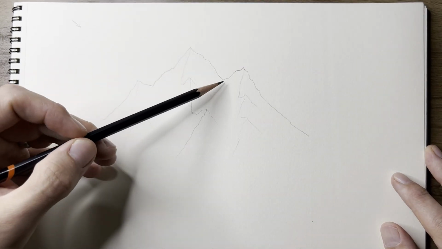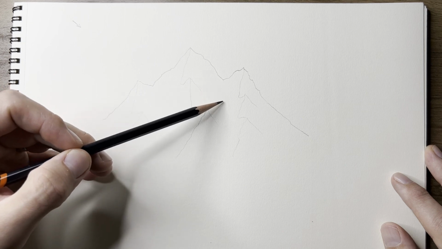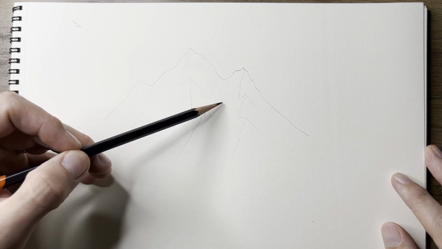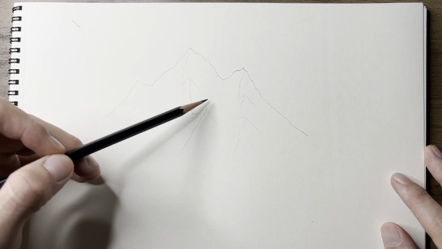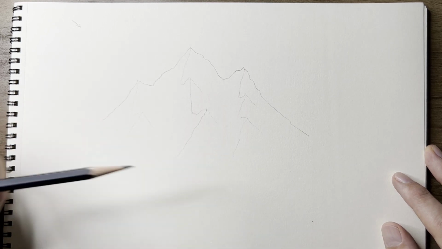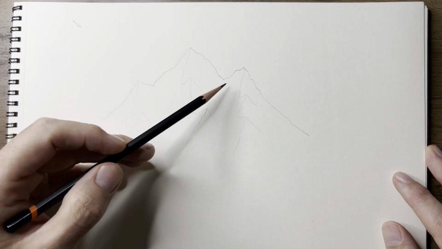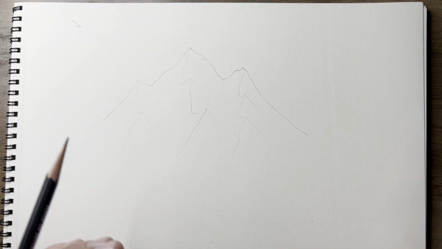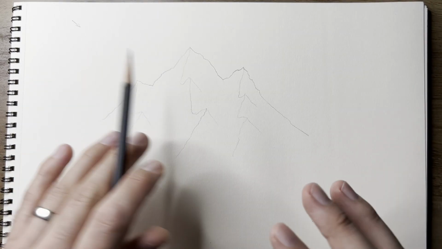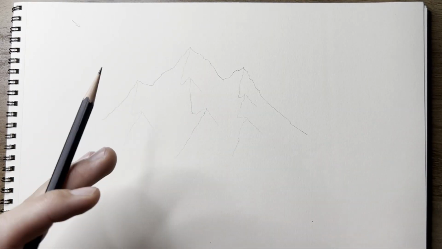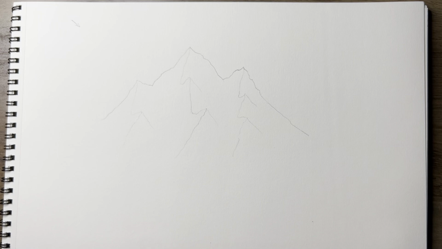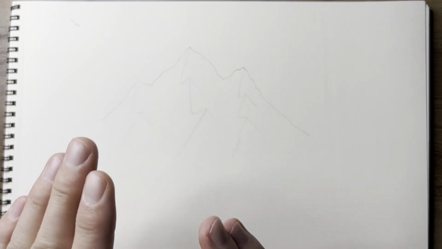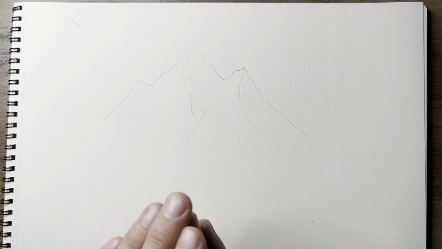You could also go ahead and draw a line down here. This line will let you know where the shaded side ends and where the light side begins. But you don't need to do the lines over here. You can let the shading do that for you. In fact, the goal here is to eventually cover these lines that I drew by using shading. So the shading will tell us where one side of the mountain ends and the other side begins. All right.